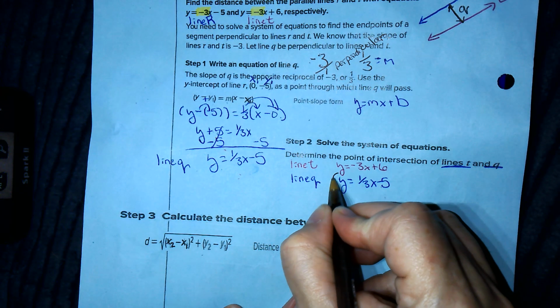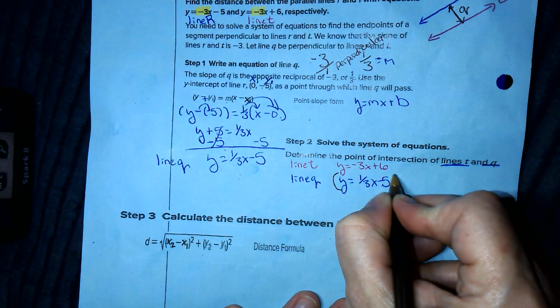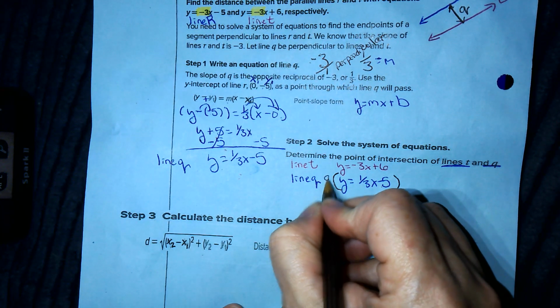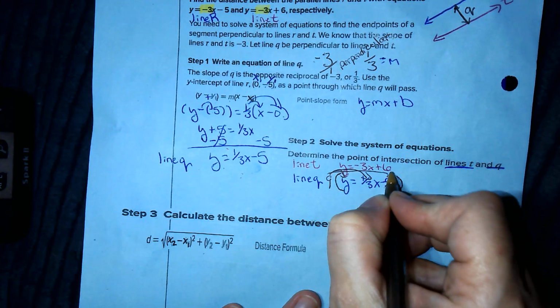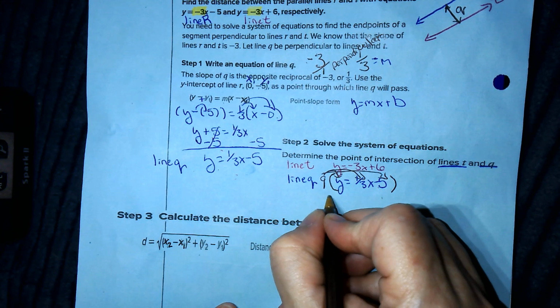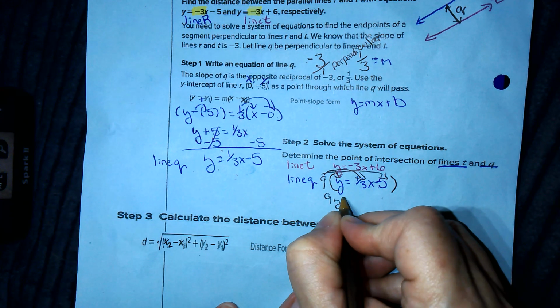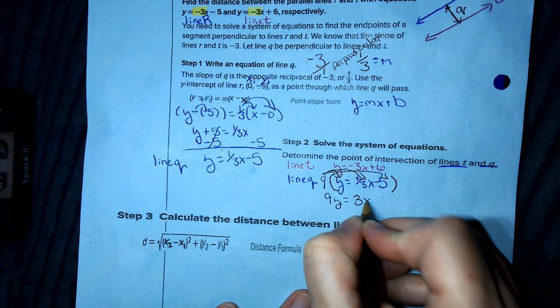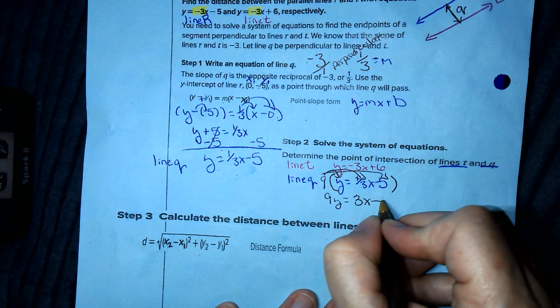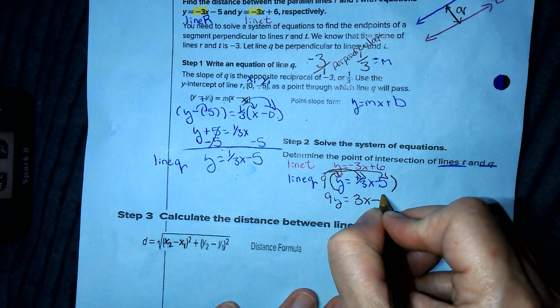Okay, 1/3 of 9 is 3. So we're going to multiply everything in here by 9. So 9y equals, well, 1/3 of 9 is 3x, minus 9 times 5 is 45.